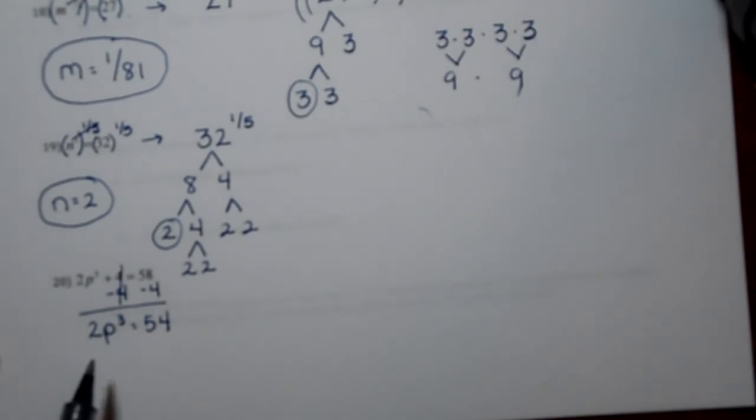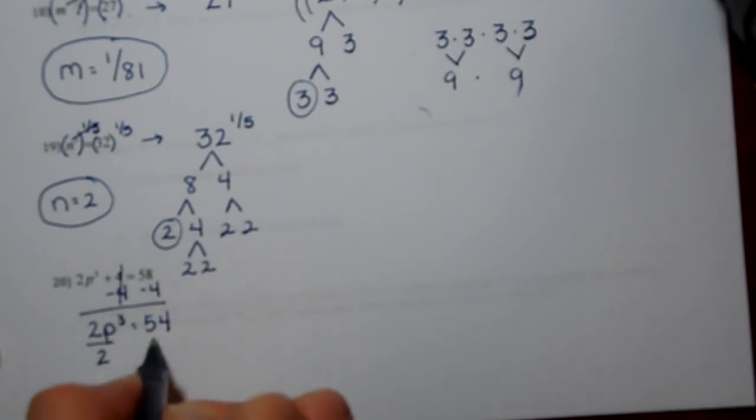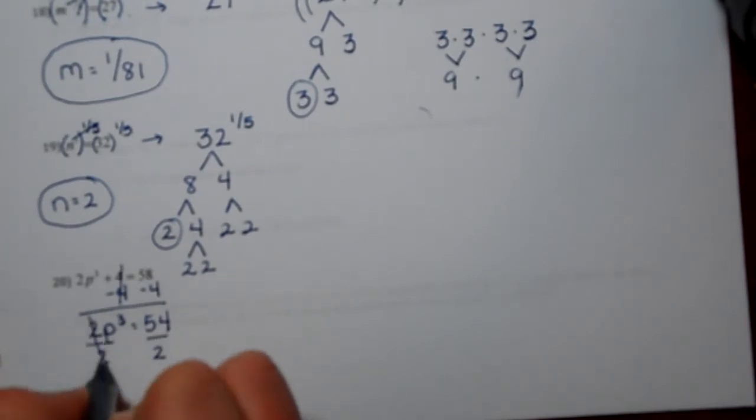Now before we can get rid of that exponent, I need that p cubed to be isolated, which means I need to get rid of this 2. So that means I'll divide by 2. Now this particular division might freak some of you out, because 54 divided by 2 is probably not one that you know off the top of your head.